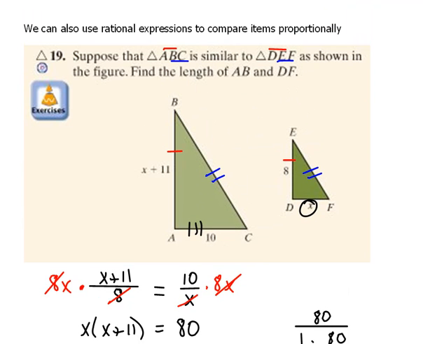But if you'll remember what the directions actually said, it was to figure the length of AB and DF. So we want to know, what is DF? Well, that would be 5 units long. And then knowing that x is 5, we could say AB is 16 units long, because 5 plus 11 would give us a side length of 16.